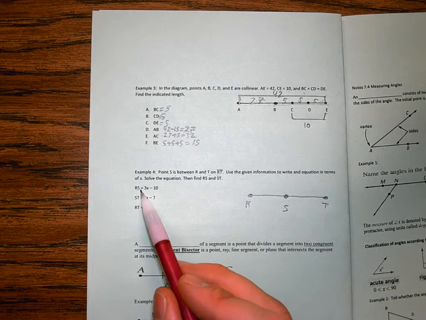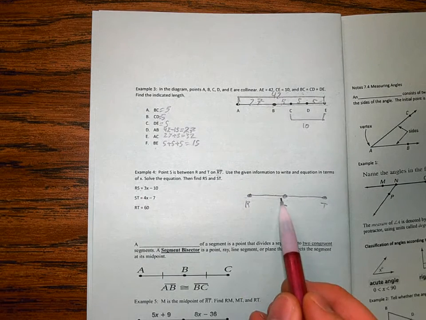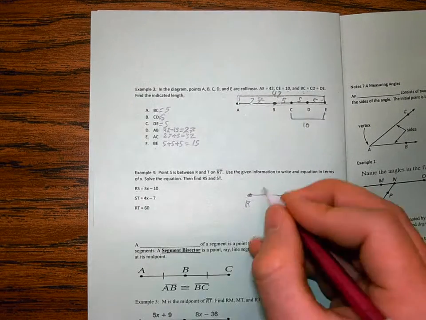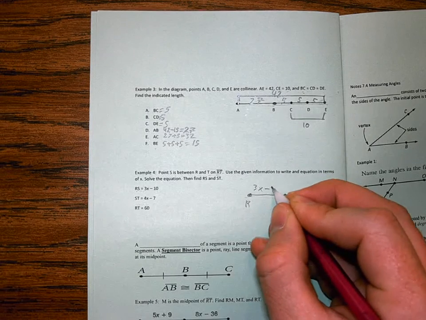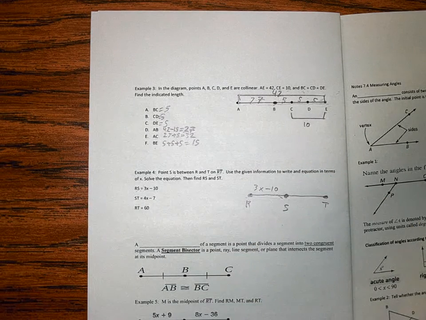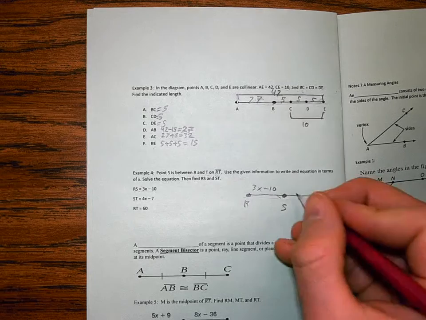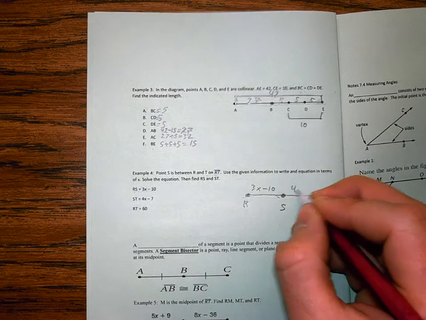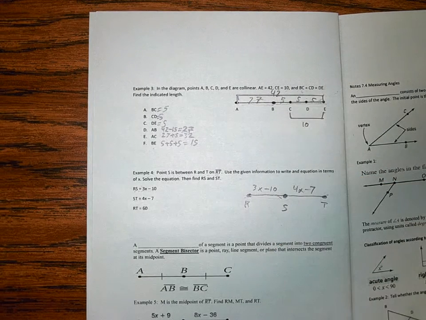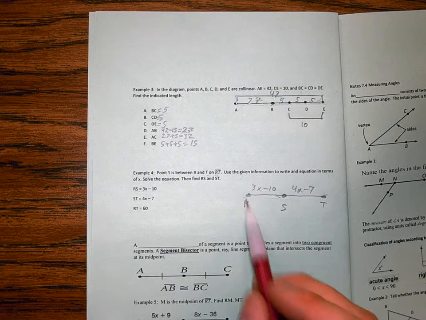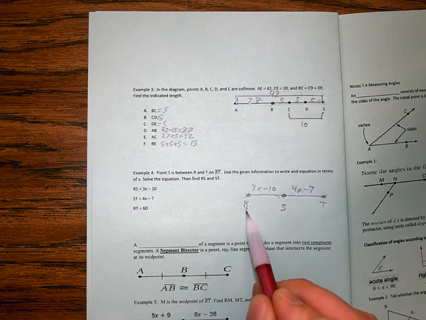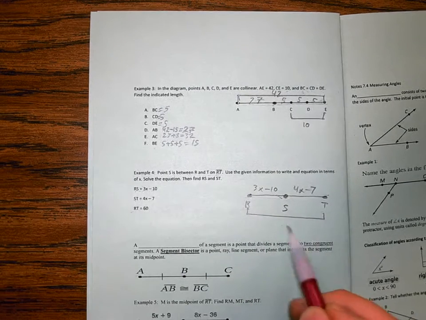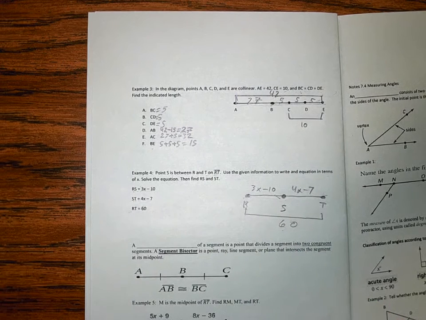Okay, so RS, this length, has that value, 3x minus 10. ST, this one, is 4x minus 7. RT, the whole thing, is a value of 60.